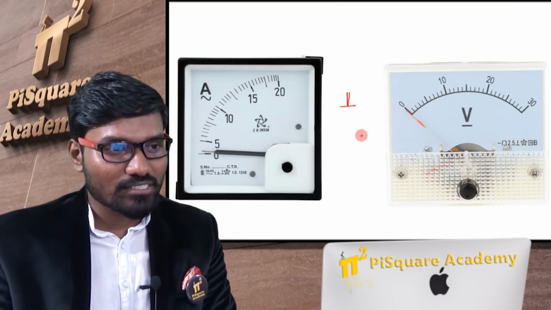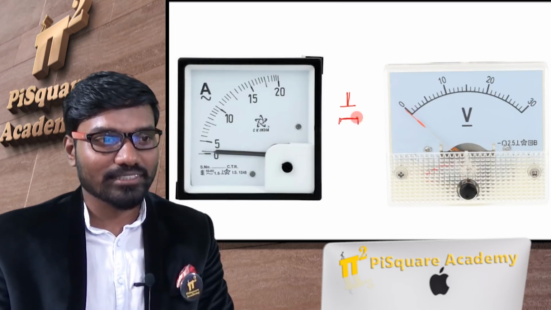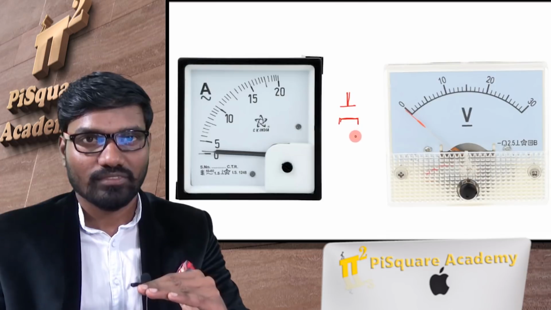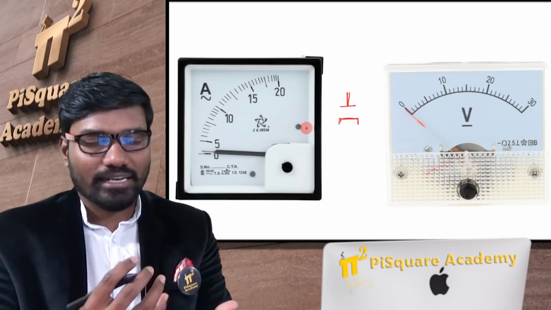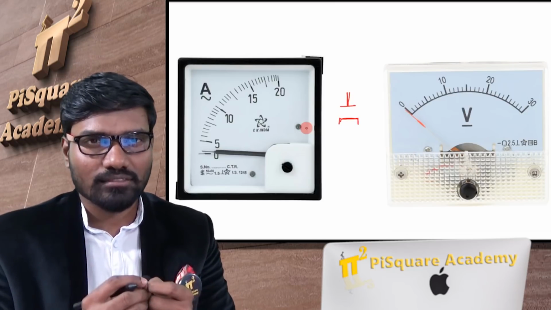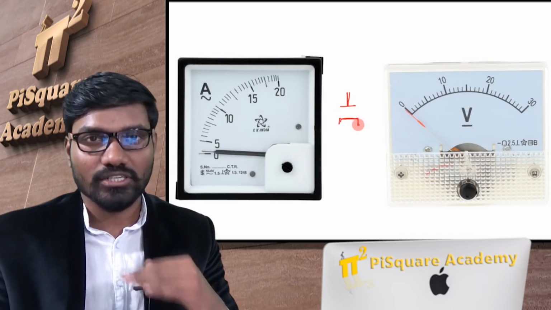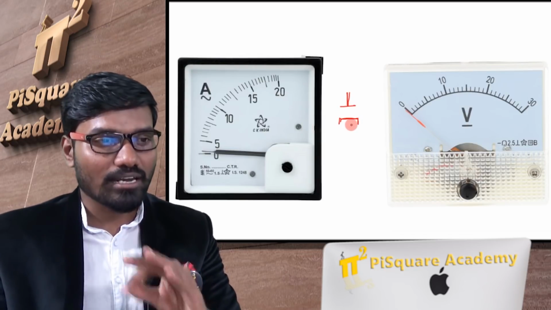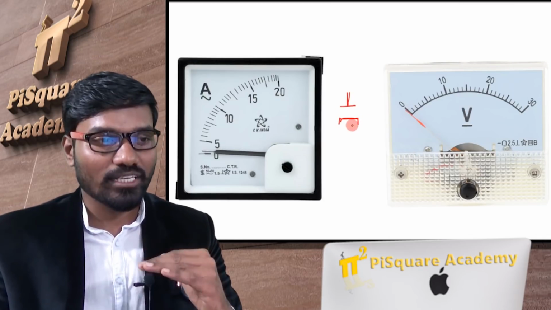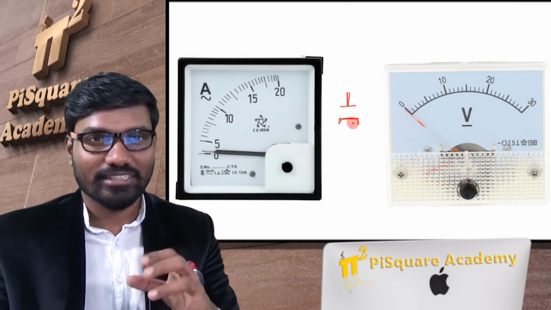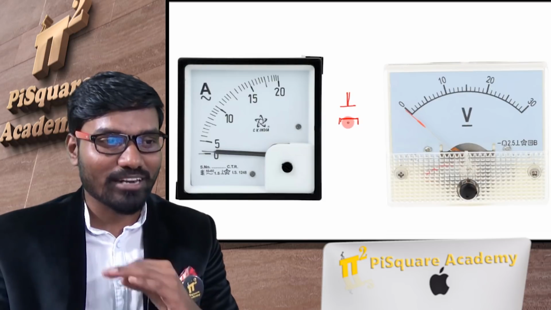Some meters, in place of this, will have a symbol like this. It means you need to keep them flat. You need to keep them flat to take the reading. Then only it will give the accurate value. Otherwise, gravitational force, all these simple things will affect the accuracy of the meter. So the designer is saying the symbol is like this, you need to keep them flat. Most of your lab instruments will have this symbol. That's why you are keeping them flat for taking the readings. That's why the instructor will say, keep all the instruments flat on the table like this.